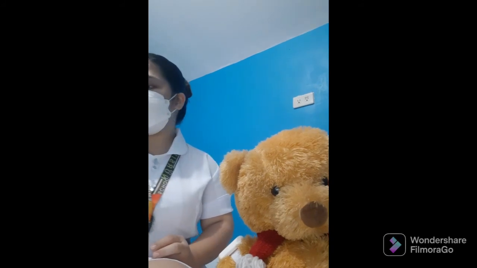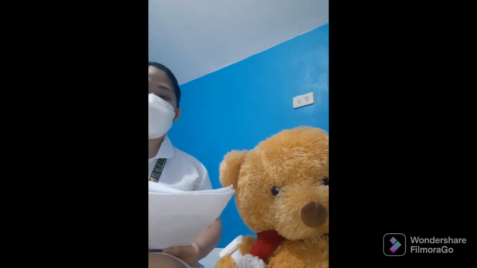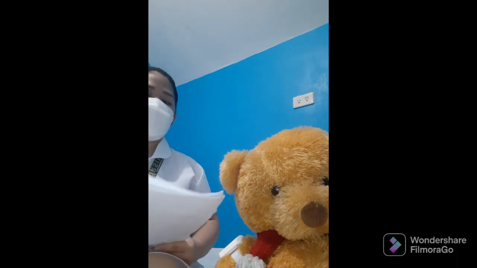So, i-check natin yung label ng medication carefully against doon sa ating MAR. So, and we need to also make sure the correct medication is being prepared. Okay, normal saline. Okay, normal. Okay. And the next is we're going to follow the 3 checks in administering the medication.